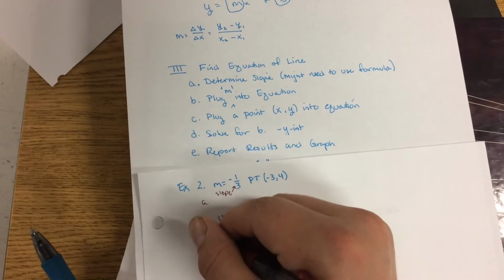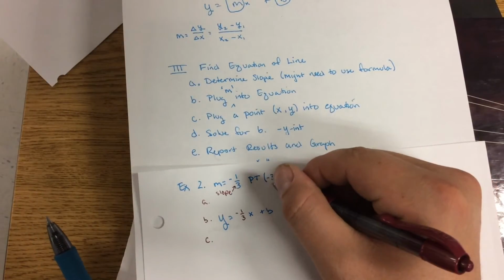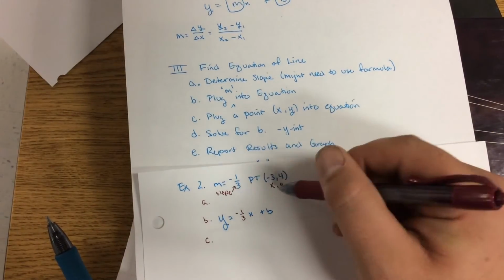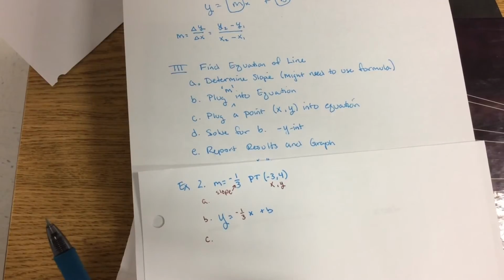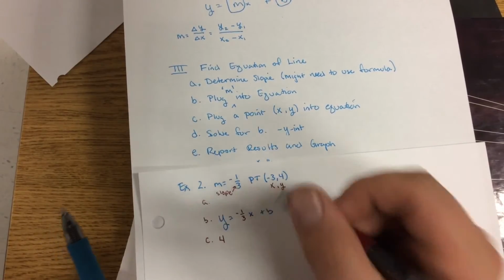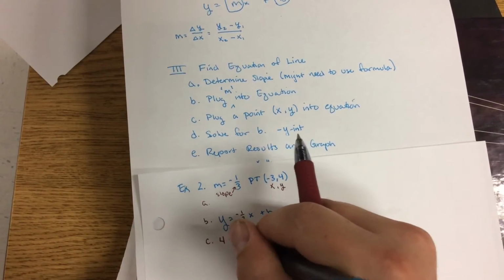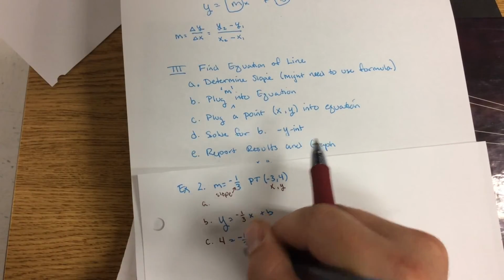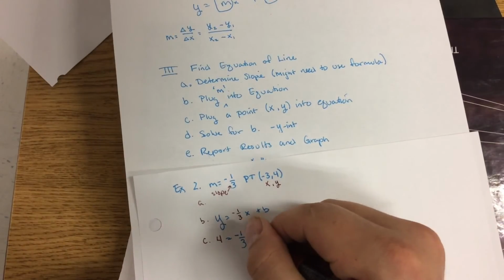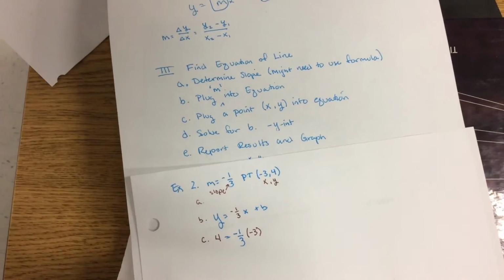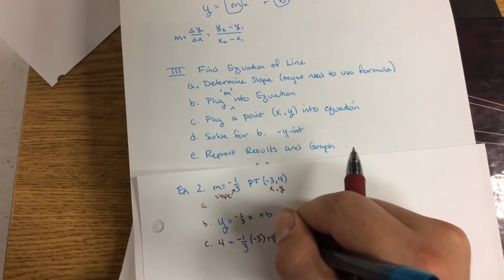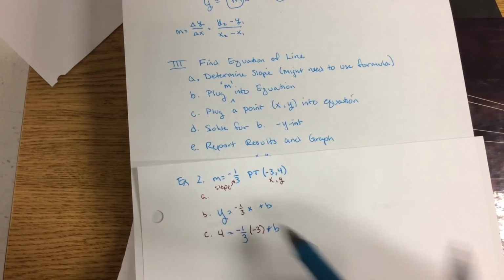Part C says plug in a point. Well, you have to remember this is an x and this is a y, so we're going to plug in our point. So this now becomes 4 equals negative 1/3 times negative 3 plus b. Okay, again, I've plugged in x and y.